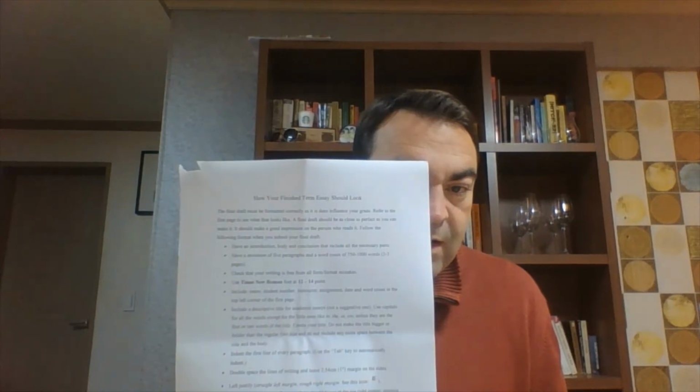All right, so like I said, for the formatting here, make sure you follow these rules fairly accurately. And then just as an example of how it should look, for your first page, there is this example here. All right, so as the note says for how your finished term essay should look, the final draft must be formatted correctly as it does influence your grade.